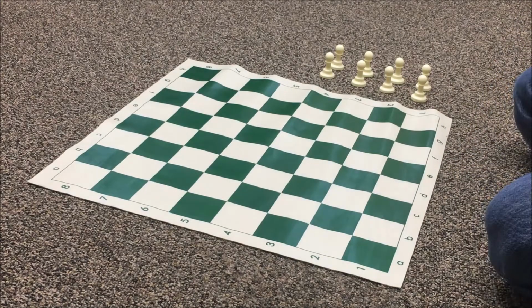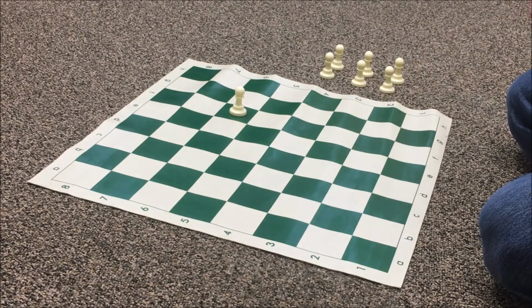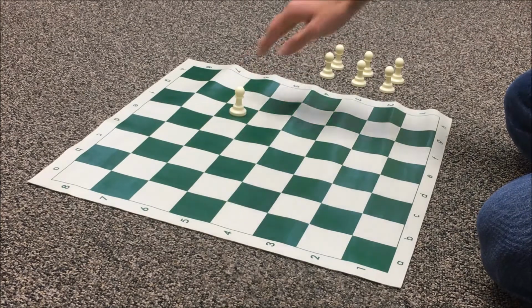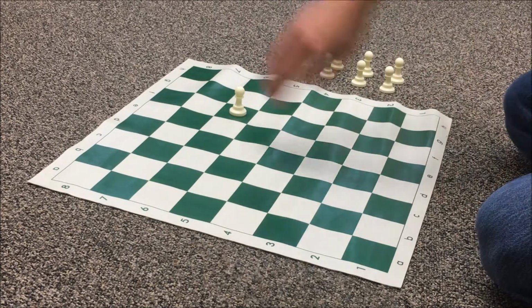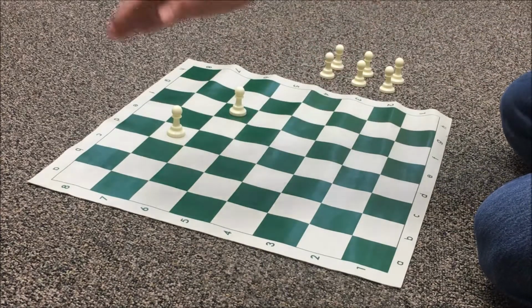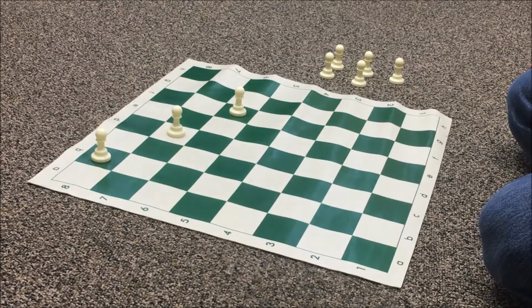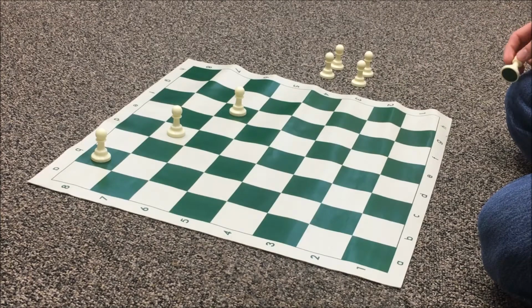Seventh is the 8-pawn challenge. The challenge is to place 8 pawns on an empty chessboard without any 2 pawns being in the same rank, file, or diagonal. Trust me, it's harder than you think.